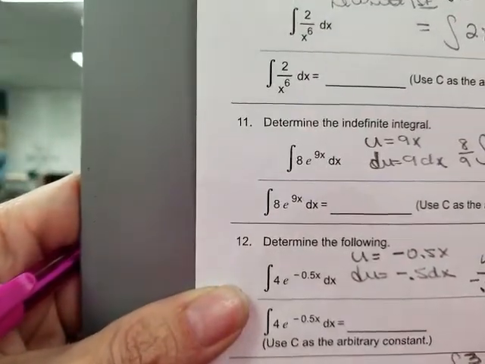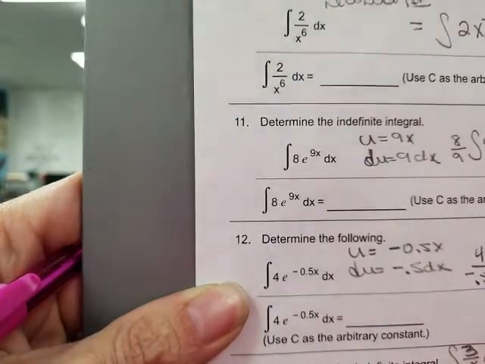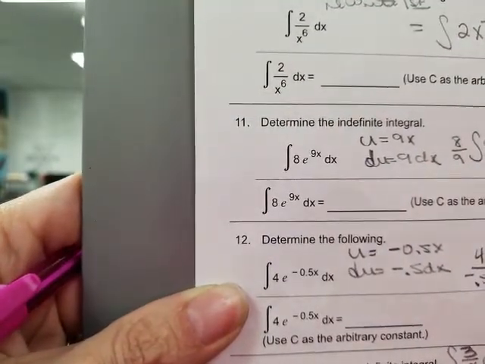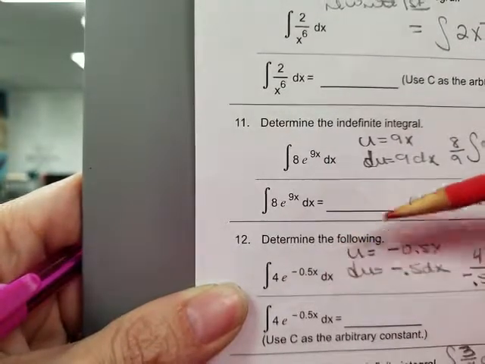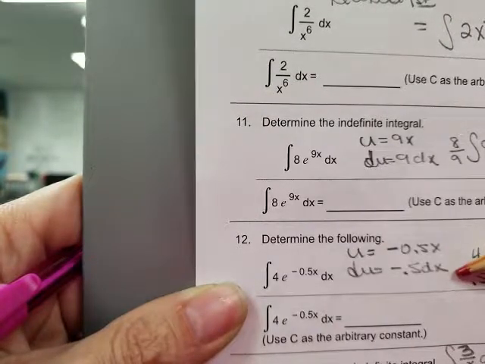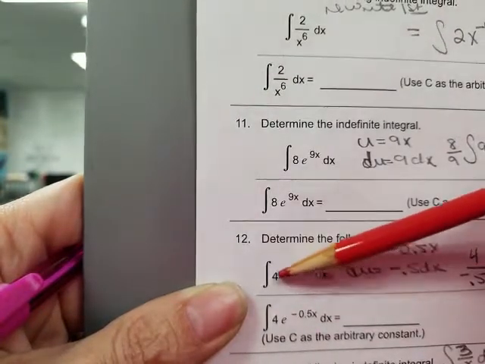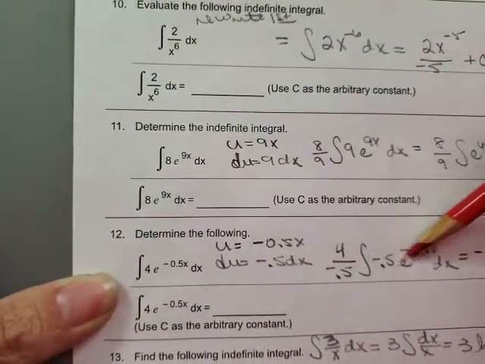We have 4e to the negative 0.5x dx. So again, I can integrate e to the u du. So that means this is probably going to have to be my u right there, the negative 0.5x. So I let that equal the u. The du is the negative 0.5 dx. I don't need the 4. I'm going to factor that 4 out. But what I do need is the negative 0.5.